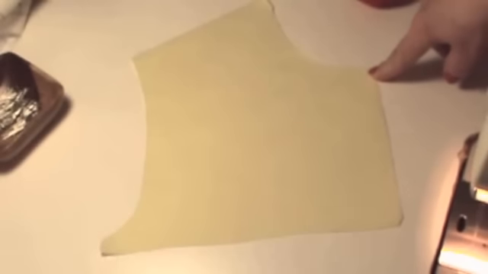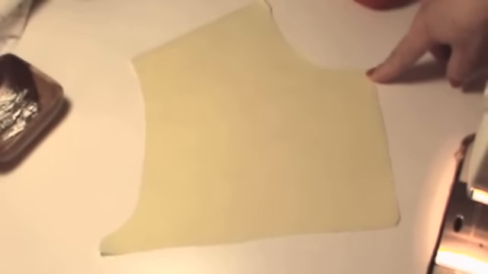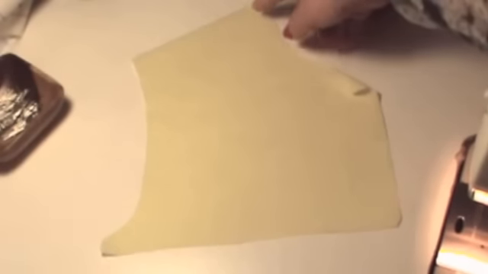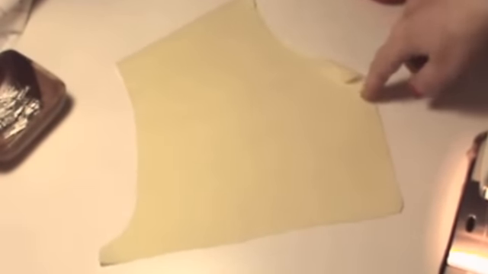So if your instructions tell you to stay stitch a certain edge, in this case I'm going to show you how you would stay stitch on a neck edge, and it's the same principle for whatever edge on the pattern piece they're telling you to stitch. So now we're going to go and take a look at how to sew this.